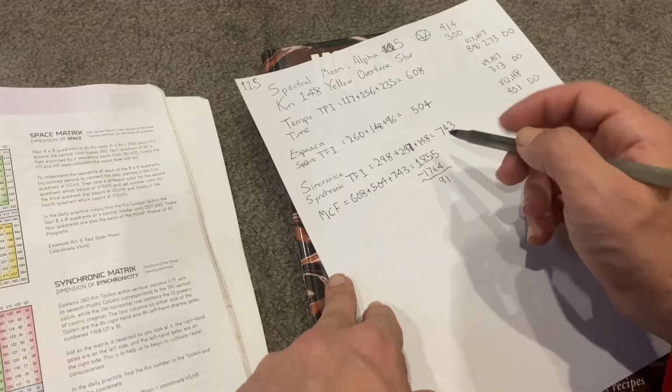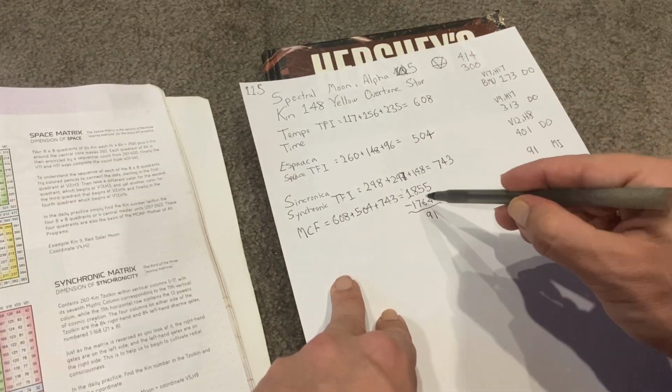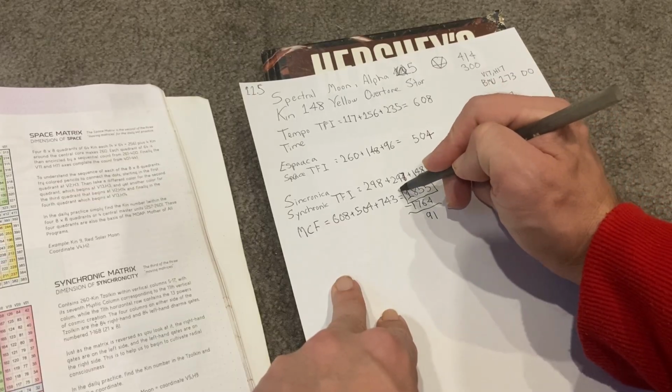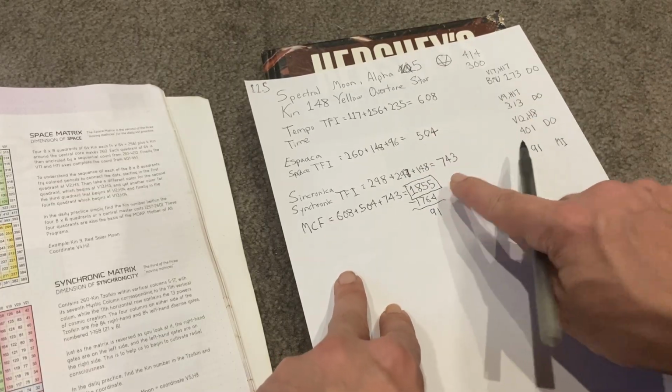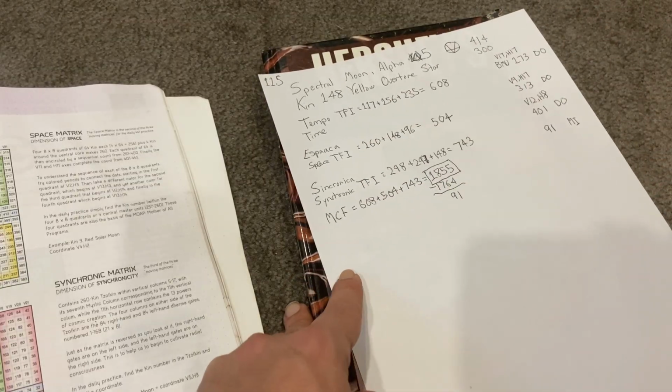Alright, so after we find what our, I usually don't even put this here, ever, but we are today, because that is our master coordinating frequency. And then we find out what its kin equivalent is.